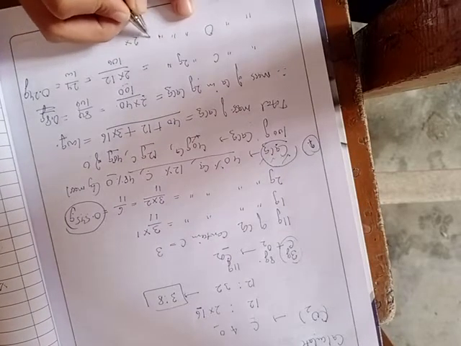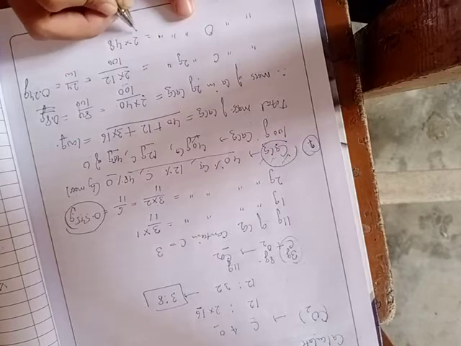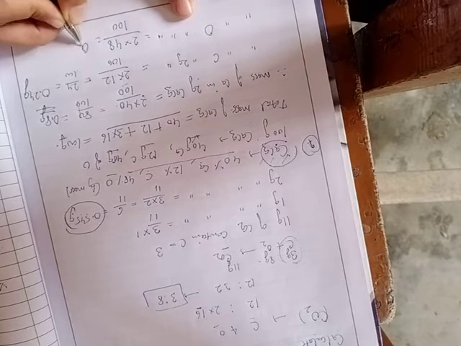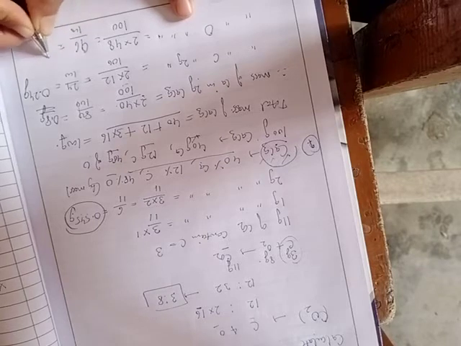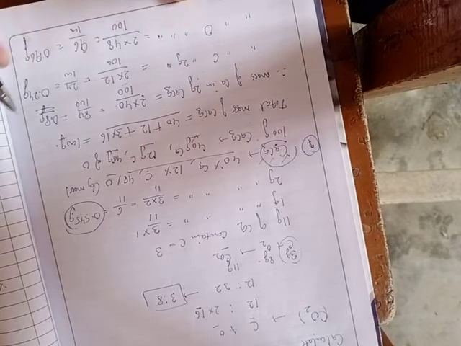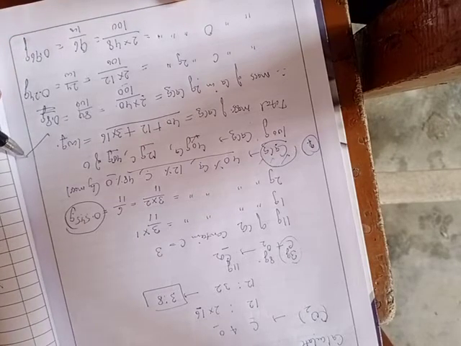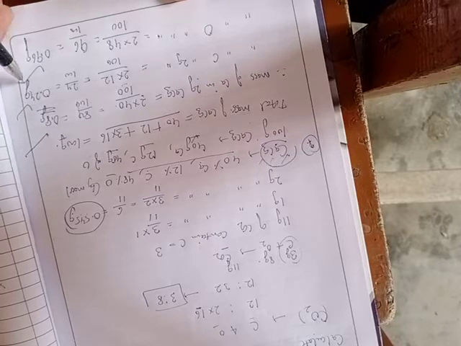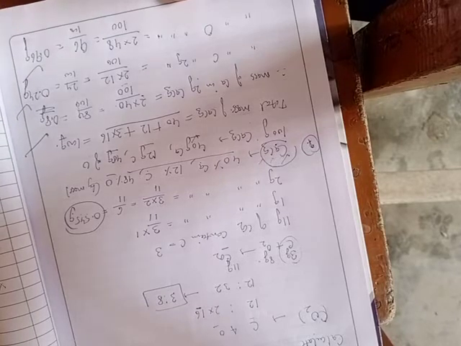Multiply 2 by the mass of oxygen, 3 atoms, which comes out to be 48, divided by 100. It comes out to be 96 divided by 100, that is 0.96 gram. These are the masses of calcium, carbon and oxygen in 2 gram of calcium carbonate.